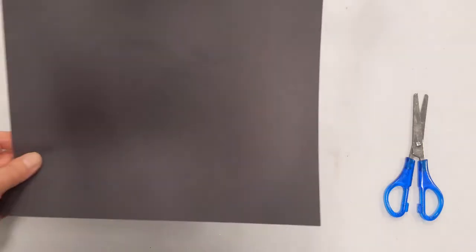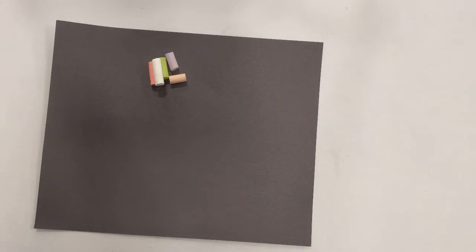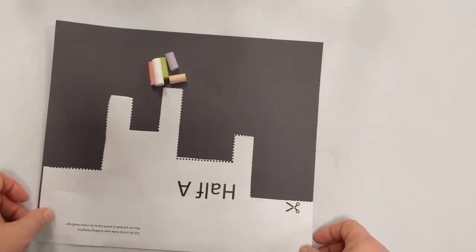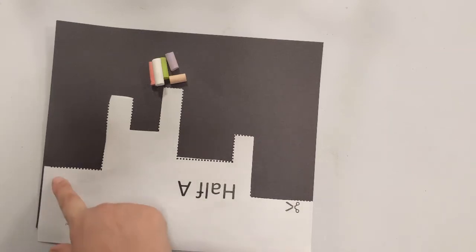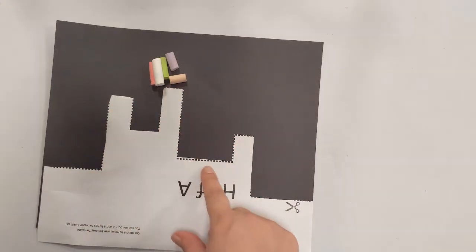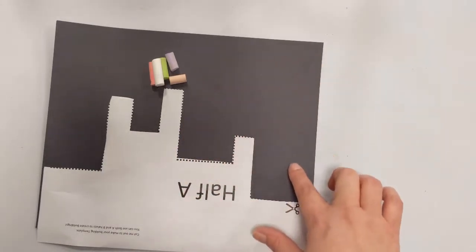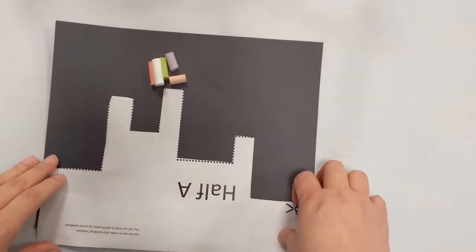Now we are ready to begin our drawing. So we will move our scissors. We don't need those anymore. We will get our chalk and we will pull our templates into place. Now remember, this is a negative space drawing. A negative space is where you draw any place that your main picture is not. So if we look at this white piece, that looks like our buildings, doesn't it? This will be what we're drawing, the buildings. The negative space will be all the dark space around it, and this is where we will be doing our drawing.